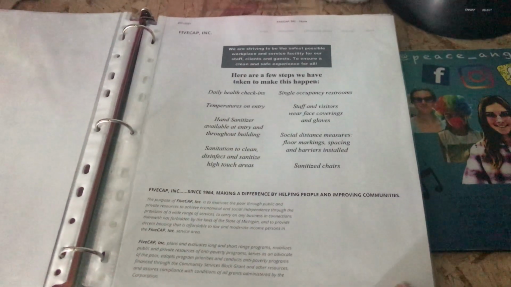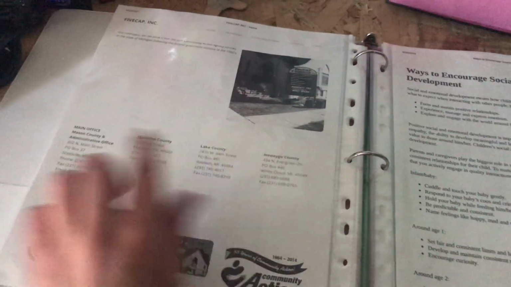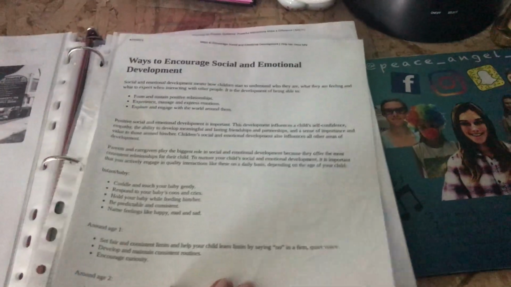Families who struggle with income and need access for their children to get into Head Start can contact 5CAP. And they have a lot of great resources, and they have their contact information so families can talk to them. And here are the articles.